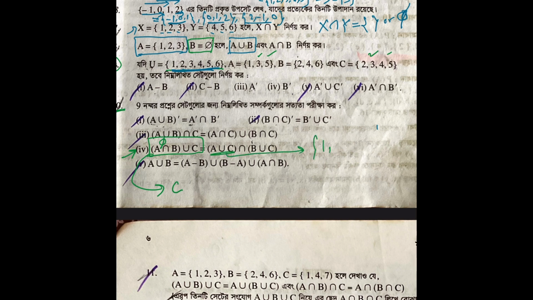1, 2, 3, 4, 5. And B union C would be 2, 3, 4, 5, 6.